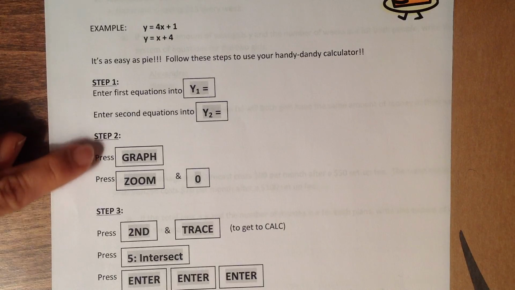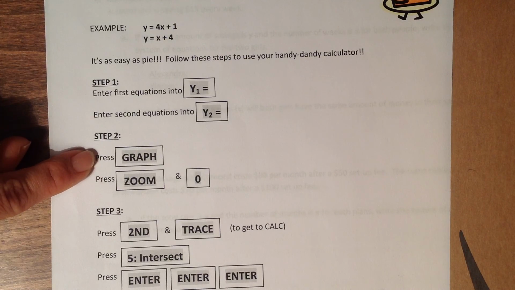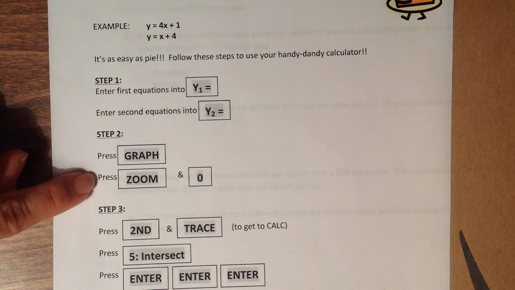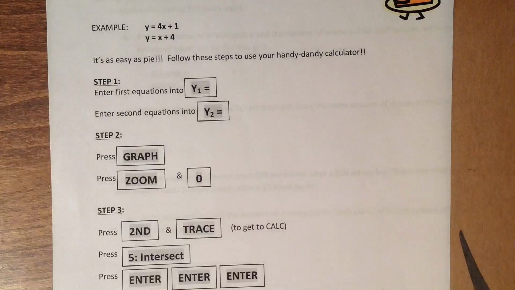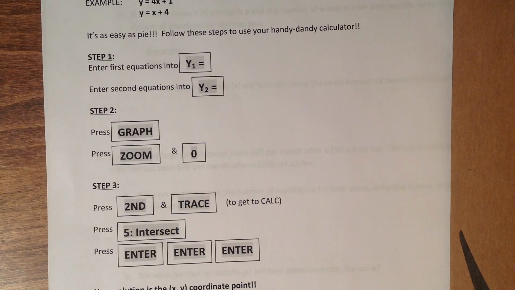So again, step 2, press the graph button. That's at the top of your calculator. Then press the zoom button. Again, that's on the top of your calculator. And then press 0. So you should be looking at the intersection, but you might not be able to tell exactly what that point is. So let's go to step 3.